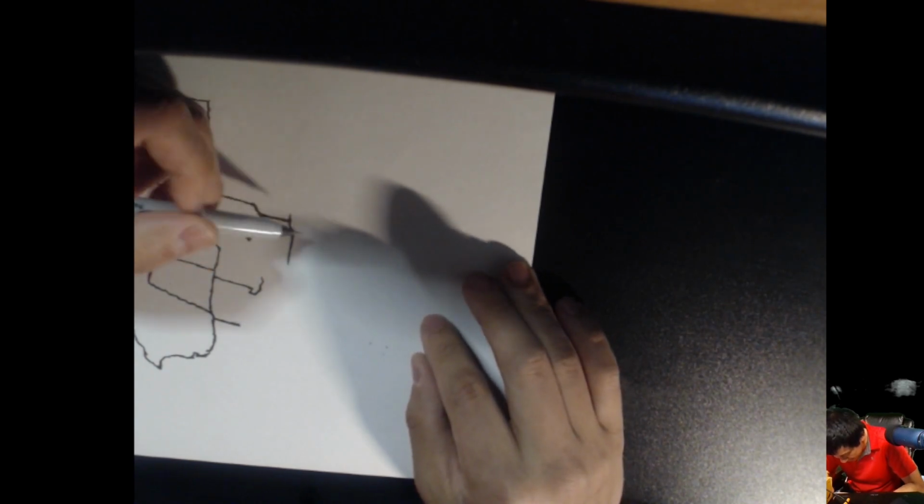Actually, I'm liking this. I'm liking this, but I can always mess this up. So do not underestimate my ability to mess things up. There we go. There's Indiana.